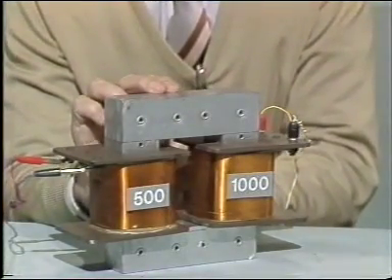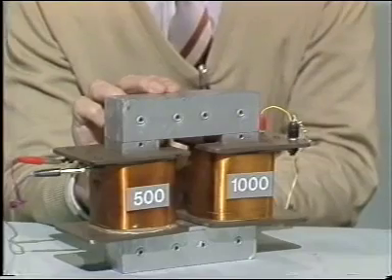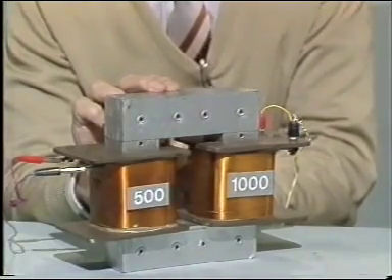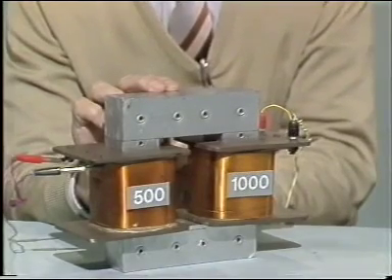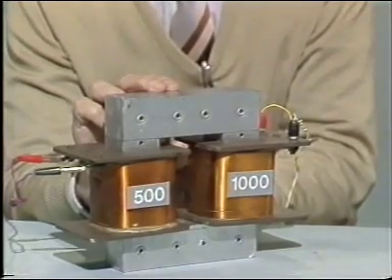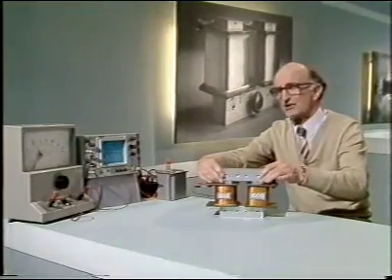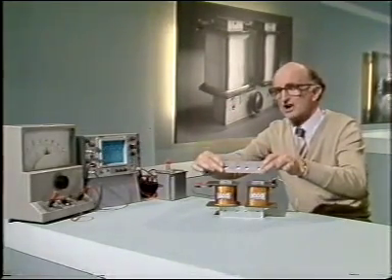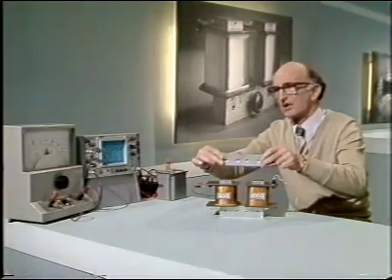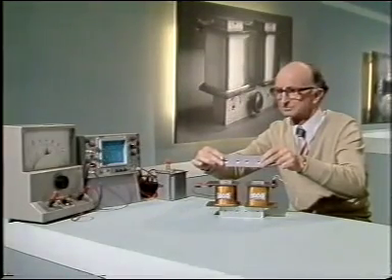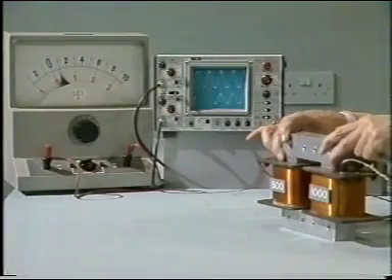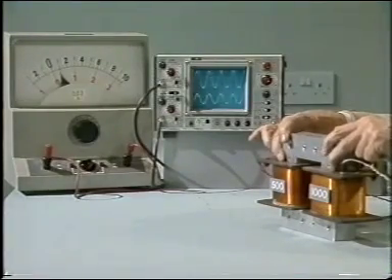So, if the reluctance decreases, the inductance increases. And if the inductance increases, the current through it decreases. So that as I increase the reluctance, the inductance decreases and the current increases. As I decrease the reluctance, the current decreases too.